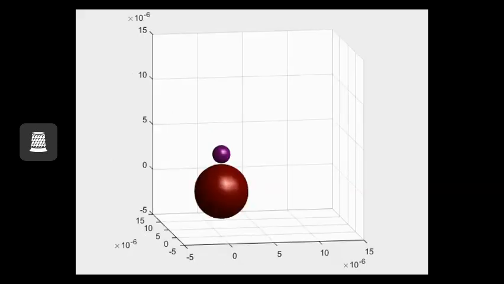This is the two particle system we discussed so far. Initially, the particles were 0.1 micrometer apart from each other, and when they reached equilibrium, the separation became 0.4 micrometer, which is not shown here.